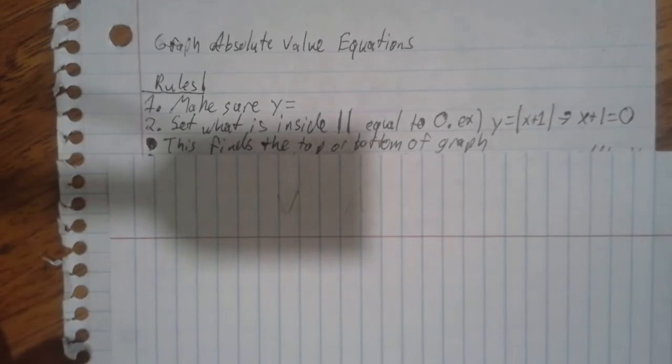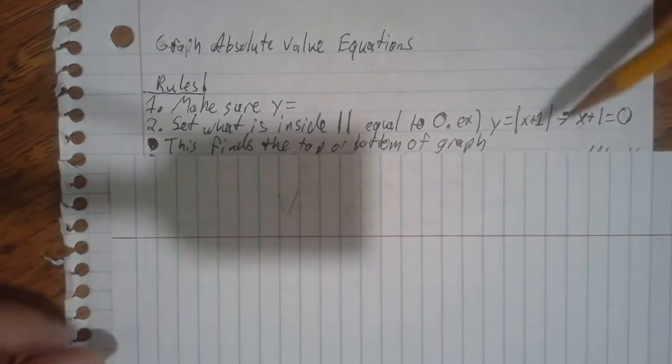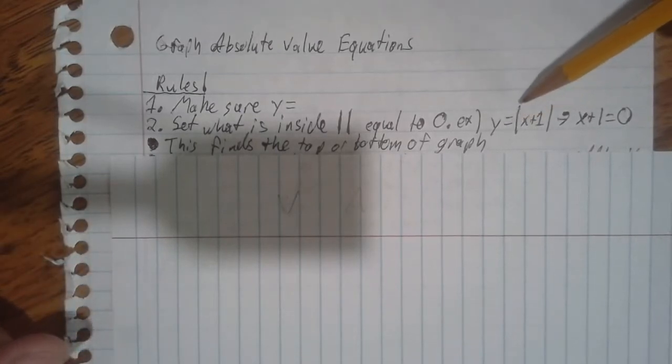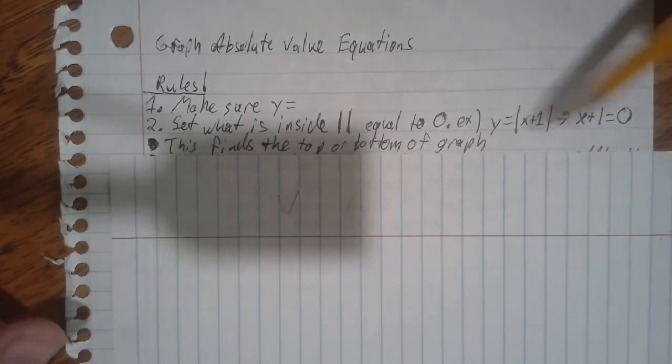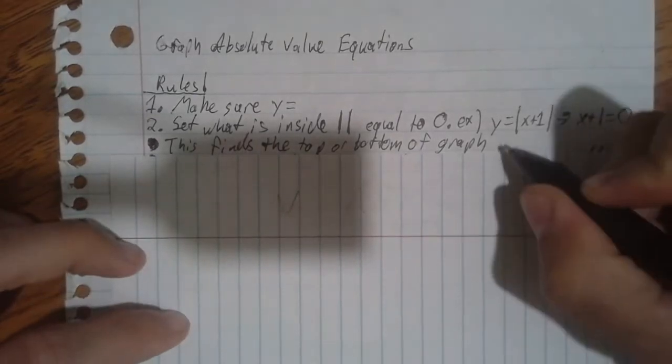Our rule 2, and you can also call these steps, I just wrote rules. Set what is inside the absolute value equal to 0. For example, if it says y equals the absolute value of x plus 1, then we say x plus 1 equals 0. This finds the top or bottom of our graph after solving.